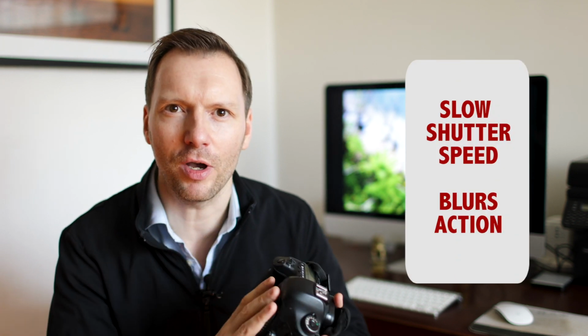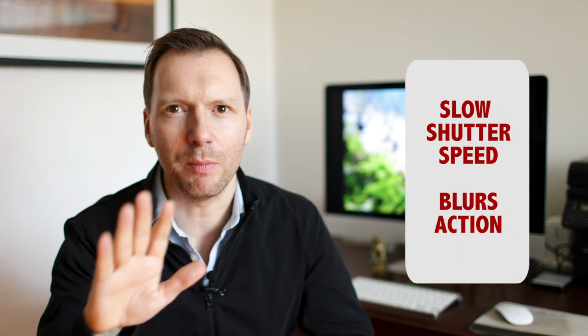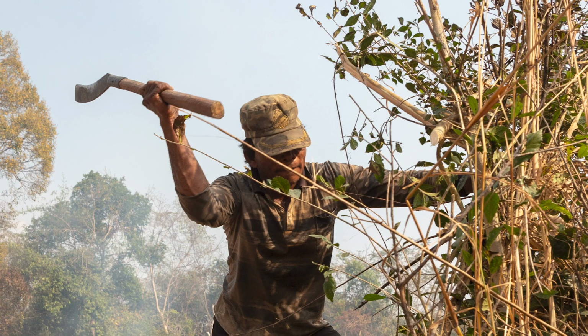On the other hand, if you have a slow shutter speed, the door stays open for longer, which makes the scene a little bit more blurry. So let's have a look at a few images that illustrate this.